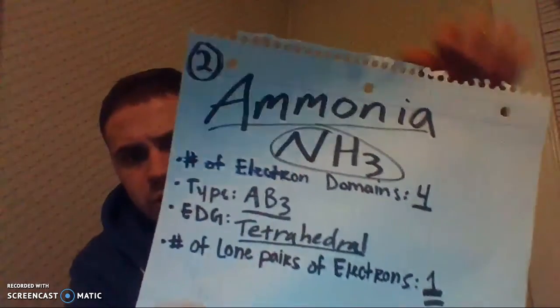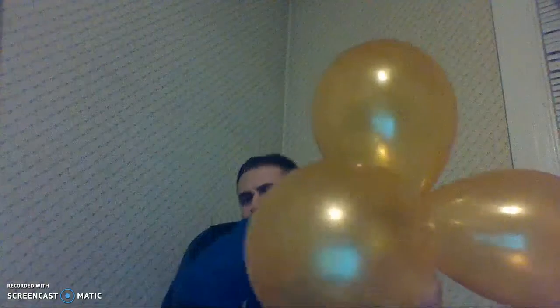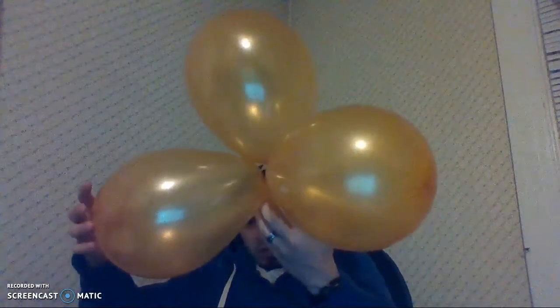The shape of that I have right here, created in my model with the balloons. So we have the 3 that goes around, with the 1 up top, creating this tetrahedral look about it, with the lone pair of electrons that can be right here in the center. Okay. Moving on to the next one.